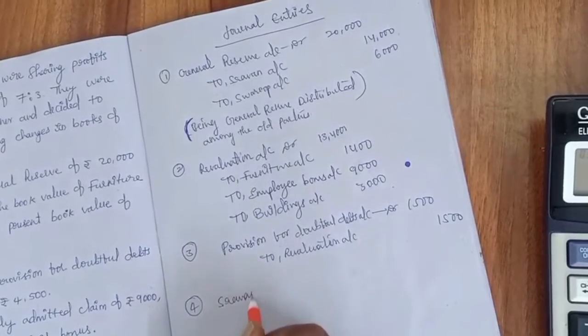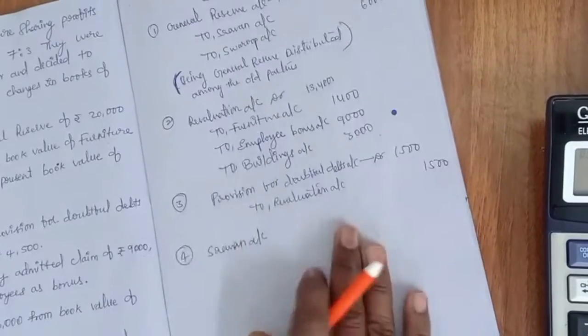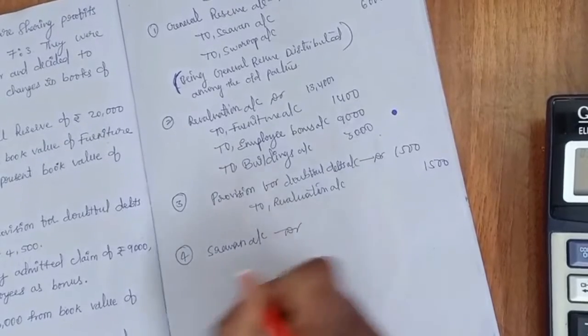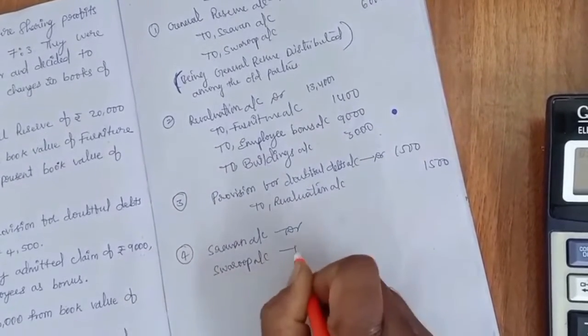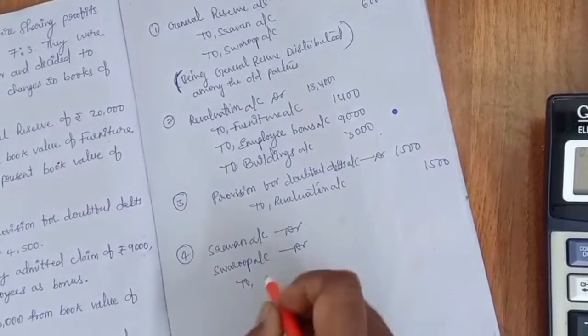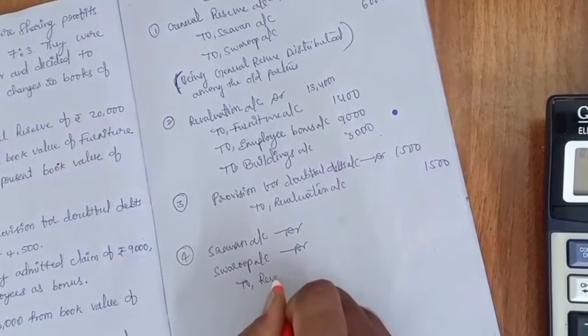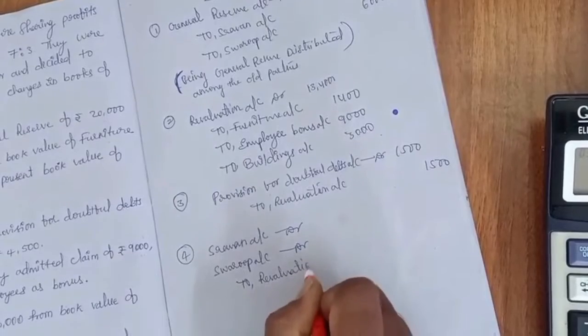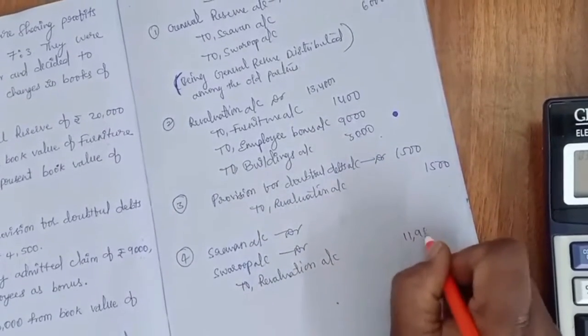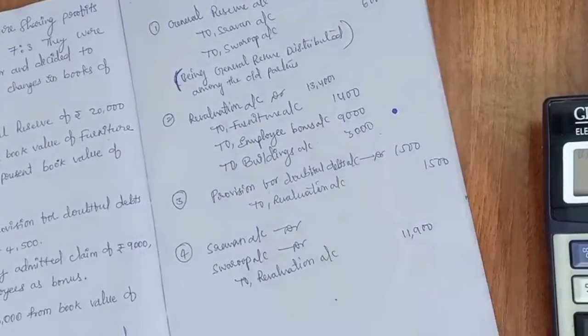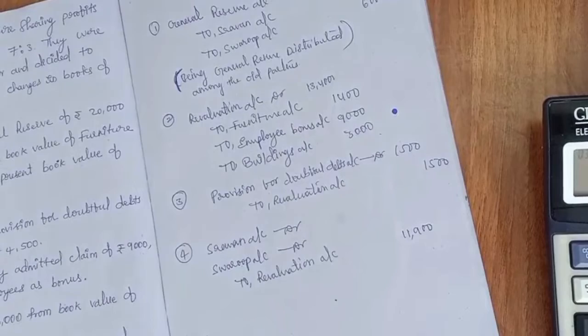Shravan account debtor, Swaroop account debtor to revaluation account. So it's 11,900. Whatever the 11,900 is there, you need to share according to their profit sharing ratio.